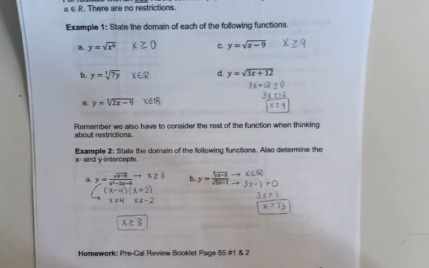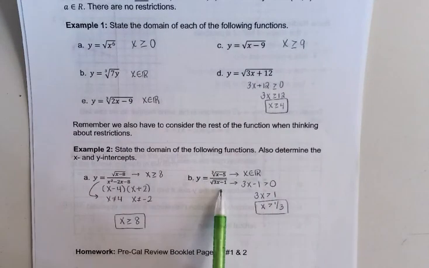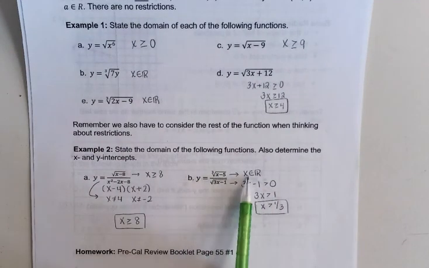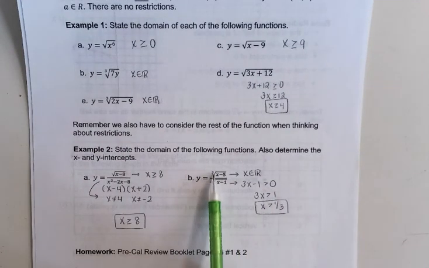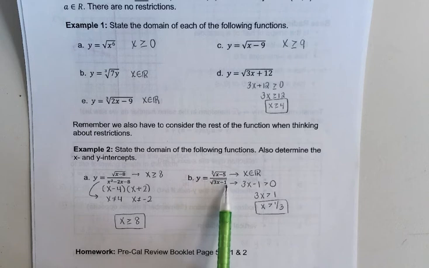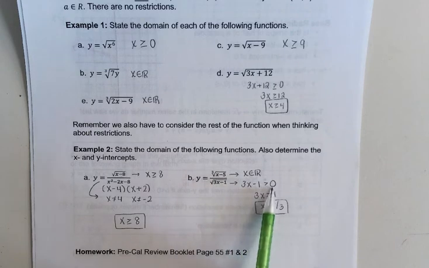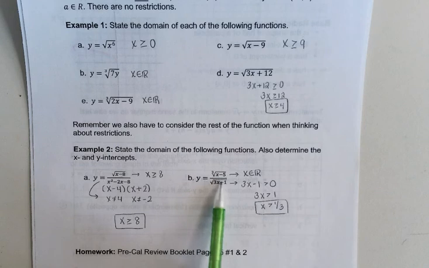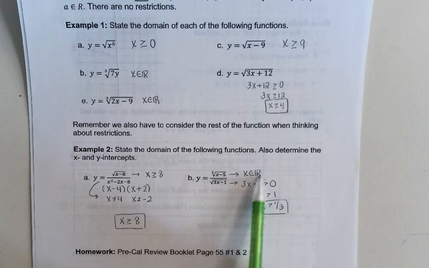For question B, we've got radicals on the top and the bottom. So on the top, there's no restriction. This is a third root, a cube root. There's no restriction on x. But on the bottom, we cannot have 0 on the bottom here. So the square root of 3x minus 1 cannot be equal to 0. So this means 3x minus 1 has to be larger than 0, because remember, it also can't be negative. And when I solve that, I get x is greater than 1/3. So even though on the top x could be any value, for the bottom to work, x has to be greater than 1/3.